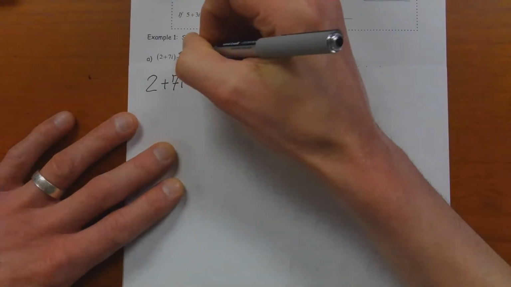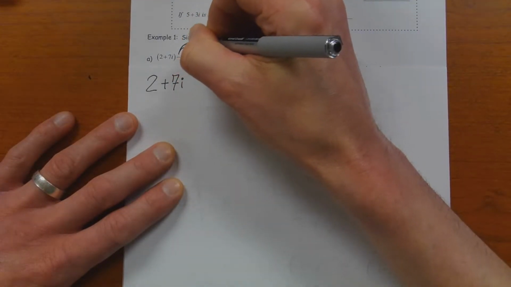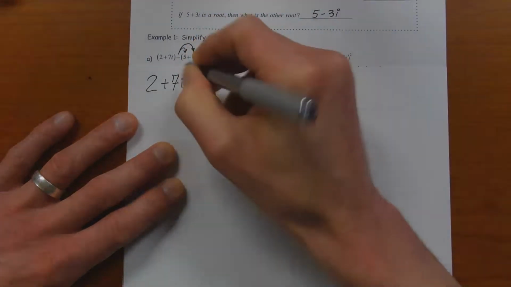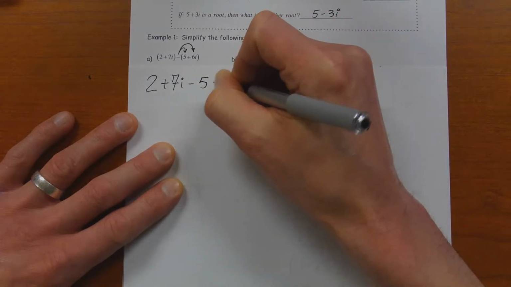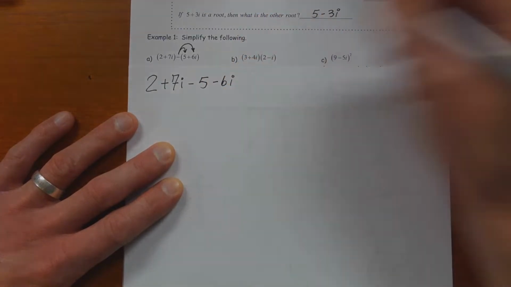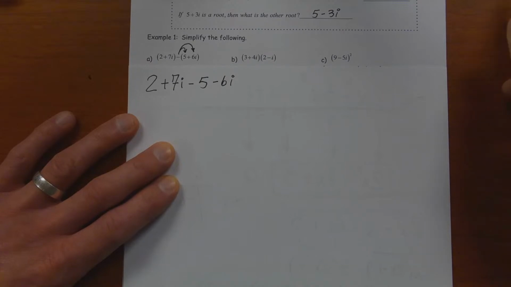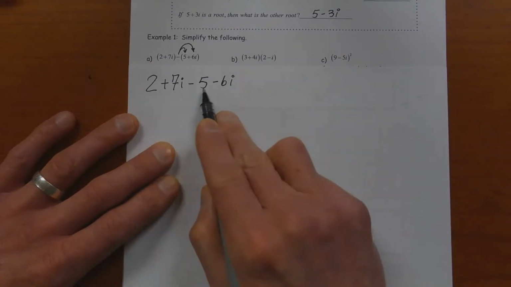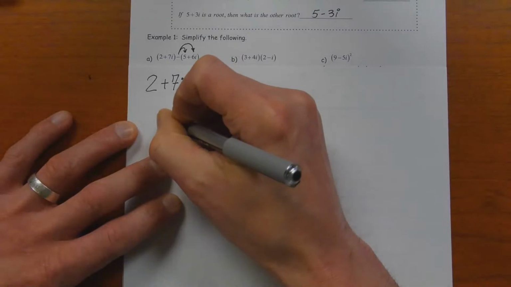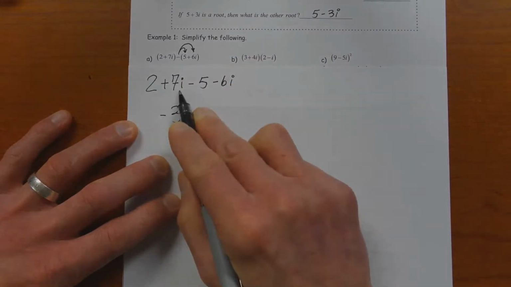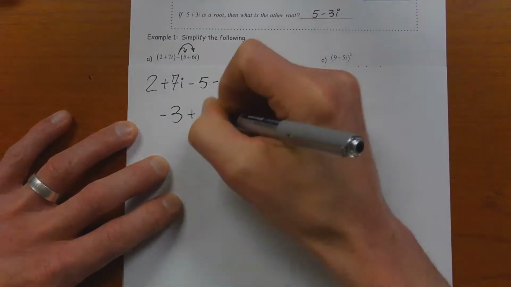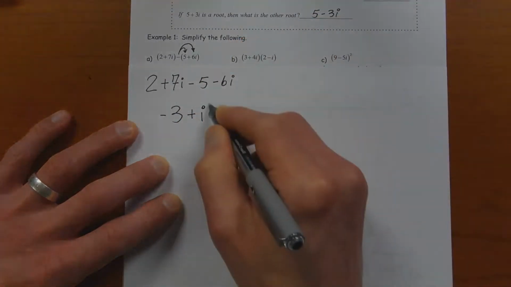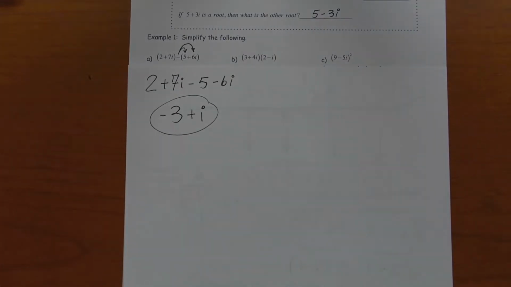That negative, we need to distribute throughout the parentheses. So now we have minus 5 and minus 6i. Now we're looking for like terms to combine. 2 and -5 give us -3. 7i minus 6i leaves us with 1i, or just positive i. That can no longer simplify. That is your final answer.